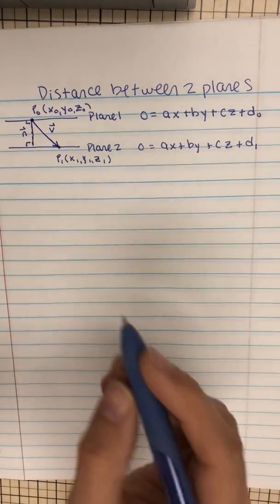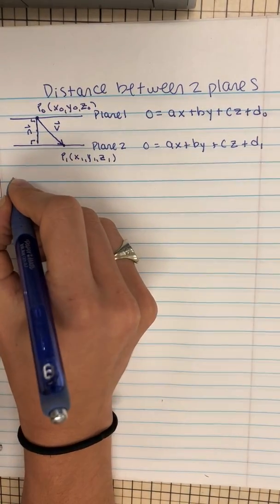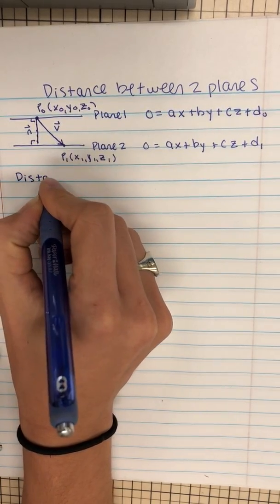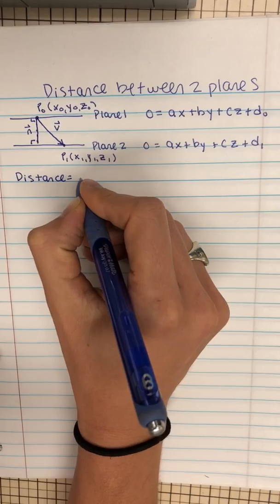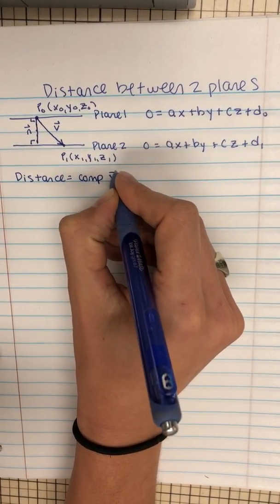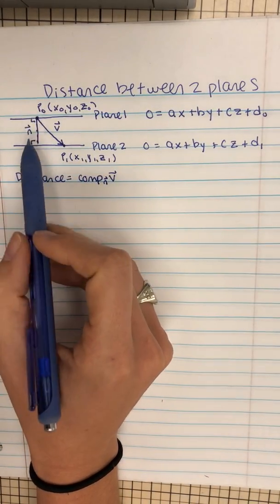So let's remind ourselves what the component would be. We're saying here that the distance is the same as the component of the vector V onto the normal vector. And notice that this is the same normal vector for both planes.